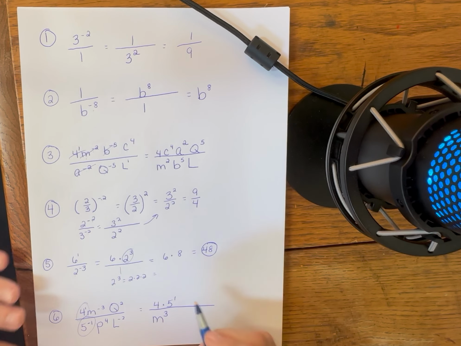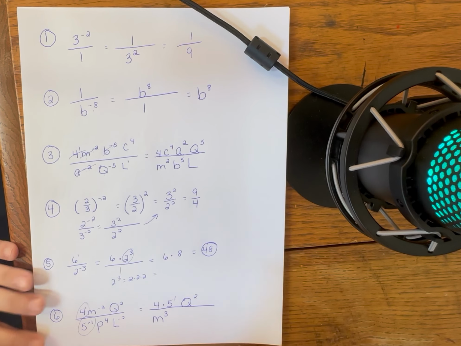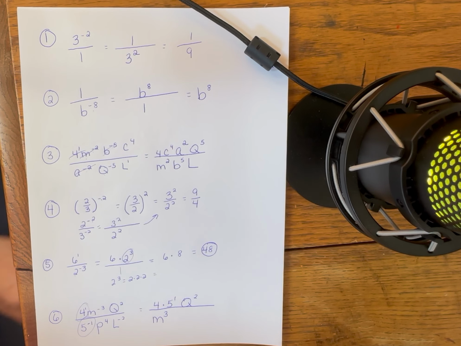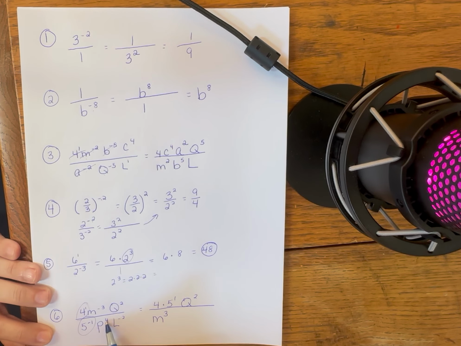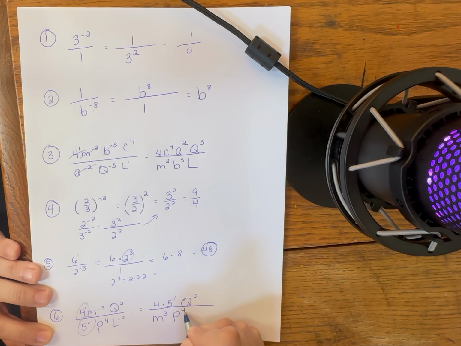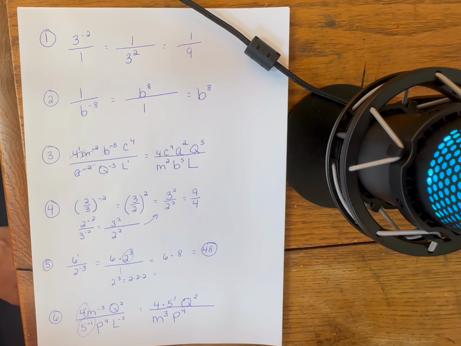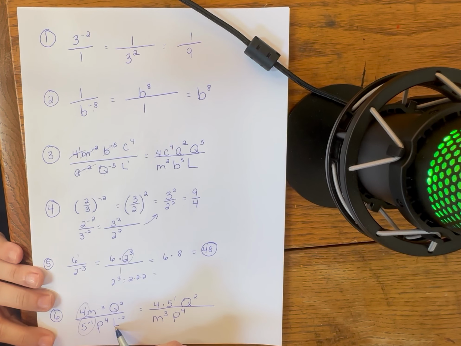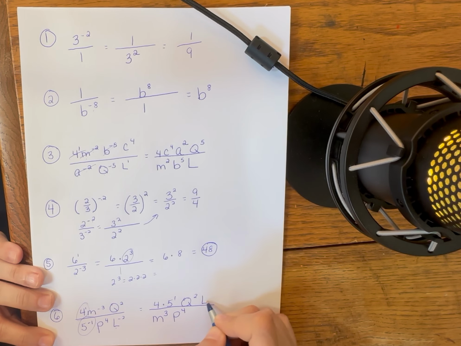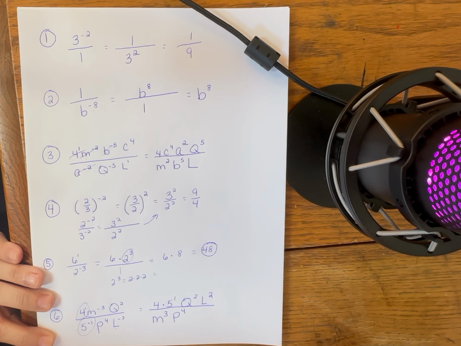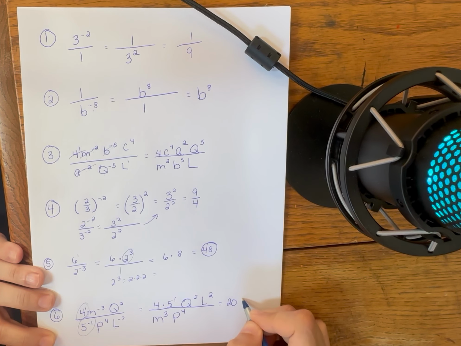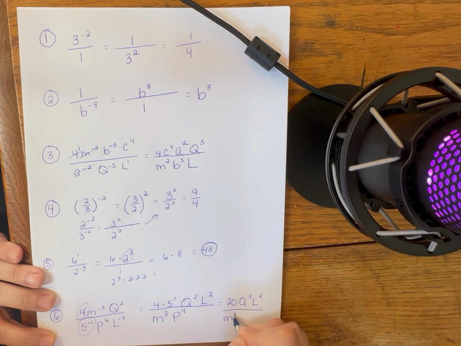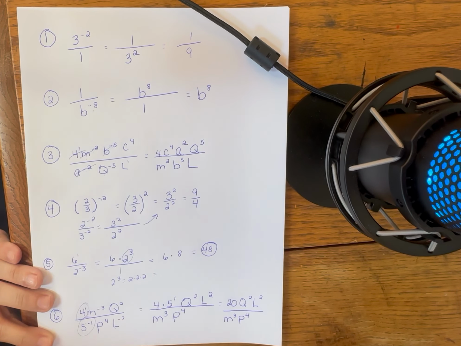Q is to a positive exponent. We're going to leave it alone. The base P is to a positive exponent. We're going to leave it alone. And the L is to a negative exponent, so we're going to move it to the top. Now, 4 times 5 is 20. You got 20 Q squared, L squared, all over M cubed, P to the 4th.